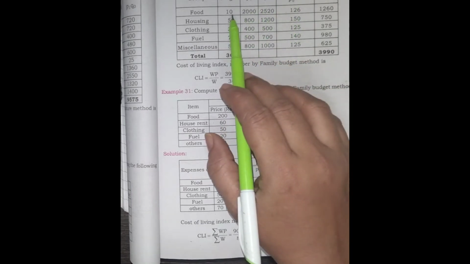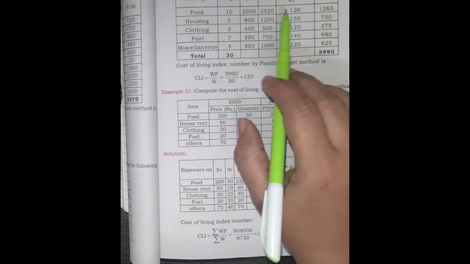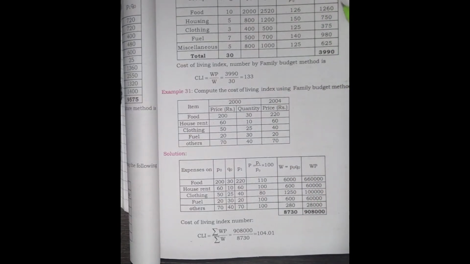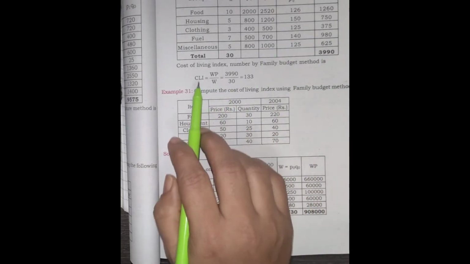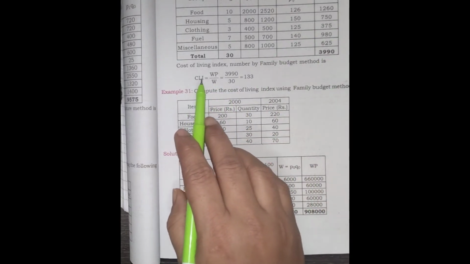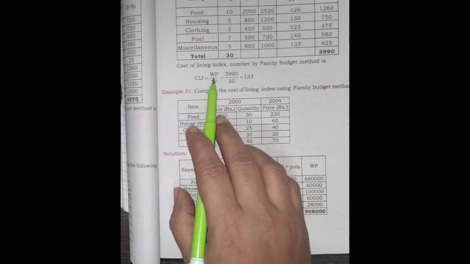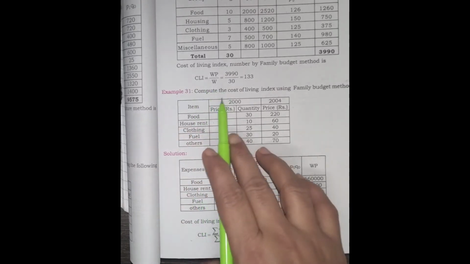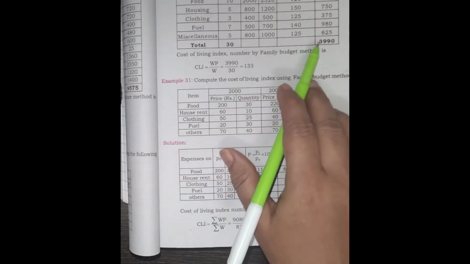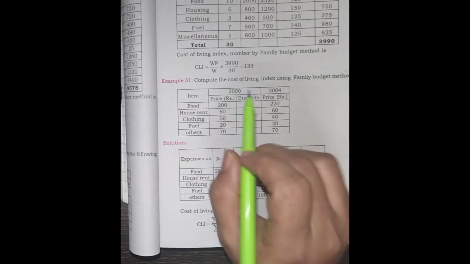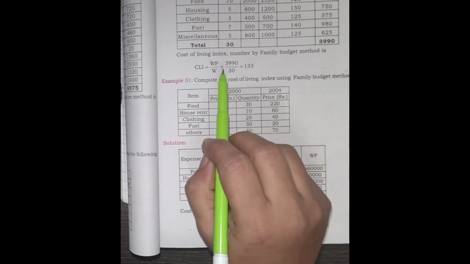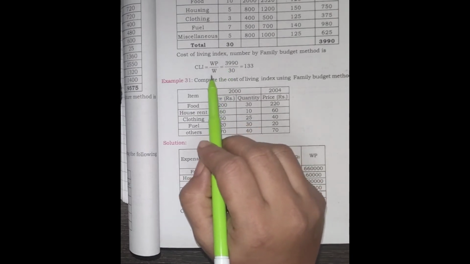That into weight, W into P. Multiply, take it as one column and add that. You must write the formula: CPI is equal to summation of WP divided by summation of W. The total of this divided by W. Sometimes you will take P, do not take P, that is divided by W.